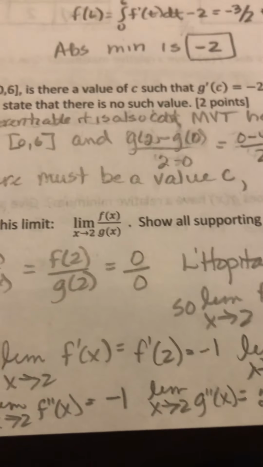Remember, you can use L'Hopital's. If you keep getting 0 over 0, you just keep going.